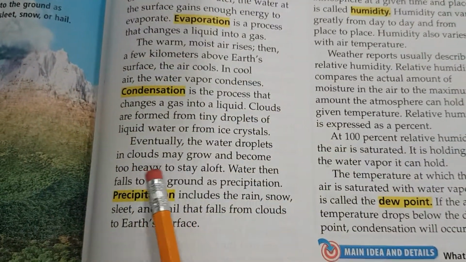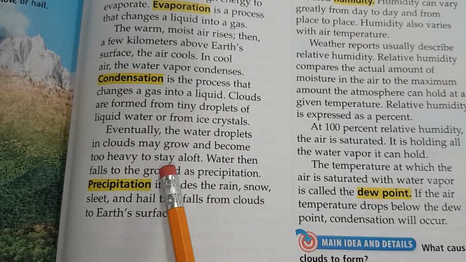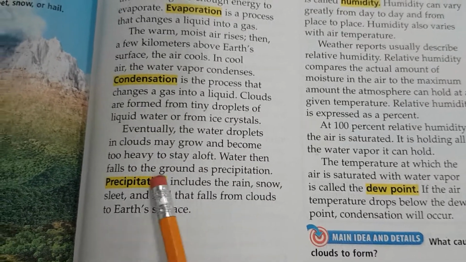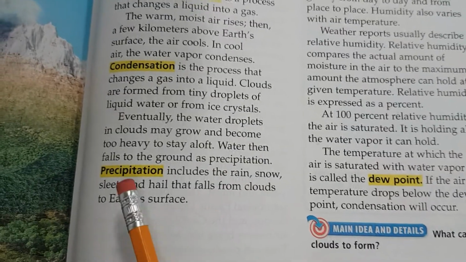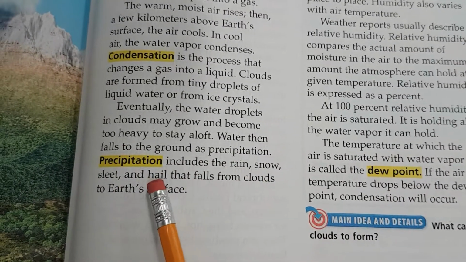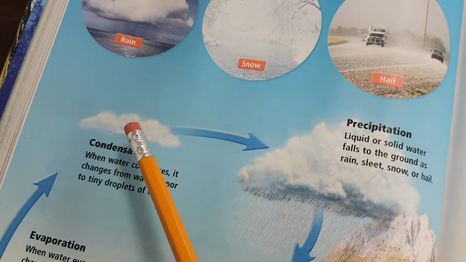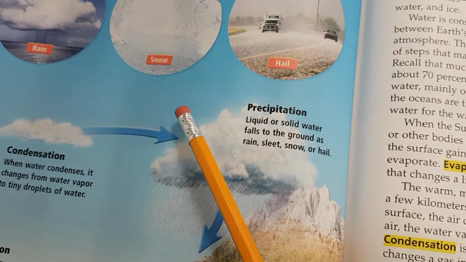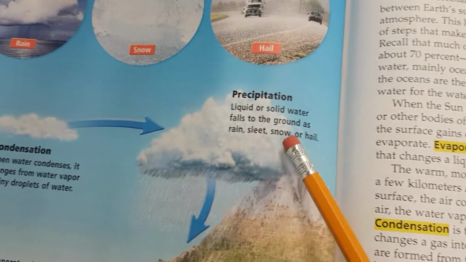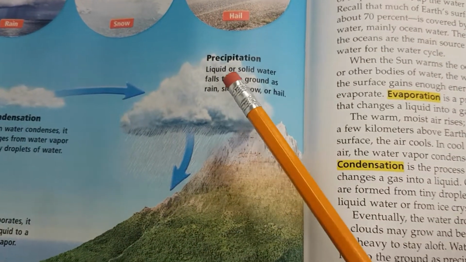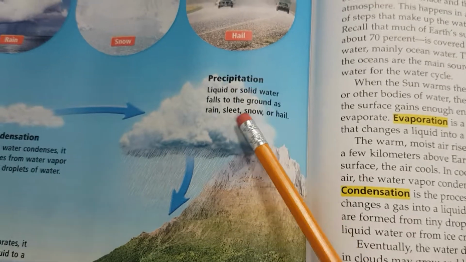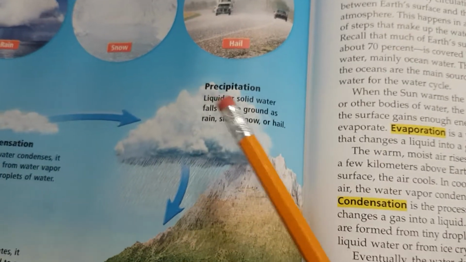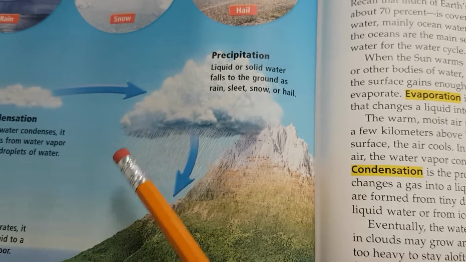Eventually, the water droplets in clouds may grow and become too heavy to stay aloft. Water then falls to the ground as precipitation. Precipitation includes the rain, snow, sleet, and hail that falls from clouds to Earth's surface. So as that water vapor condenses into little droplets of water, or maybe very tiny little ice crystals, they're still floating in the air, but eventually that cloud becomes so big, those water droplets grow and get heavier and heavier, become more dense. Eventually it has to fall to the ground as rain, or hail, or snow.